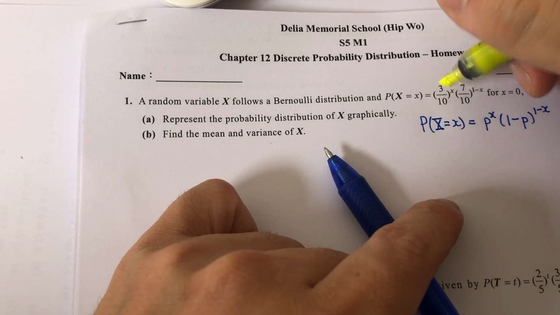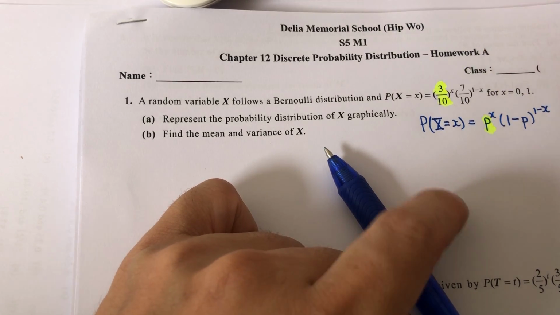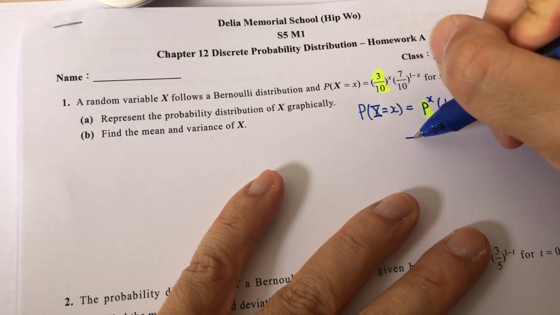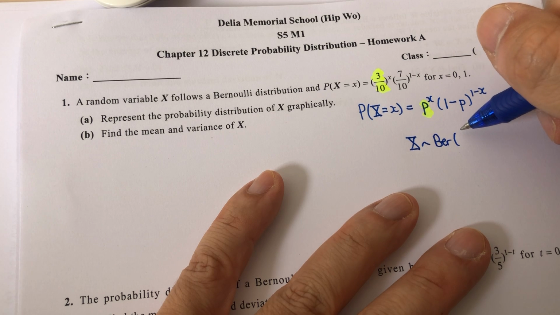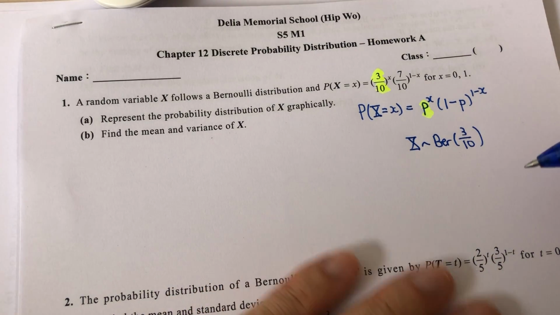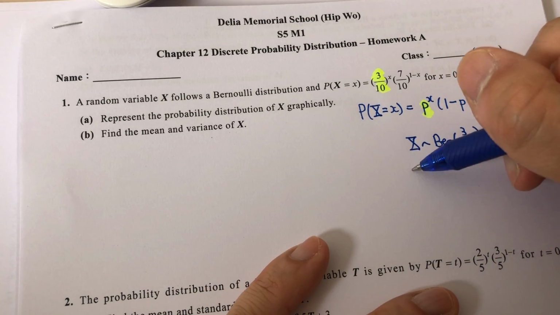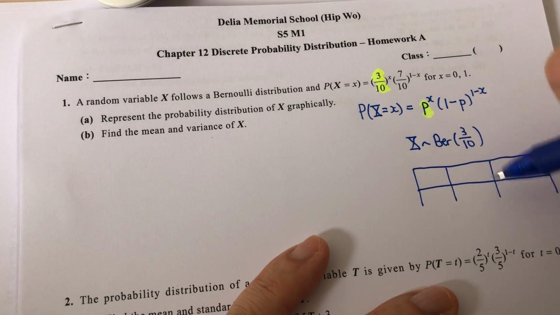So x follows a Bernoulli distribution with probability of success 3/10, and then we can easily tell how the probability is distributed.